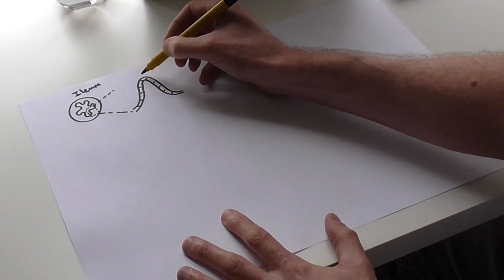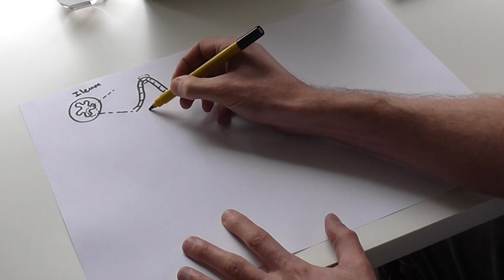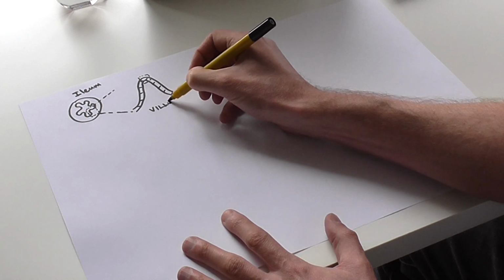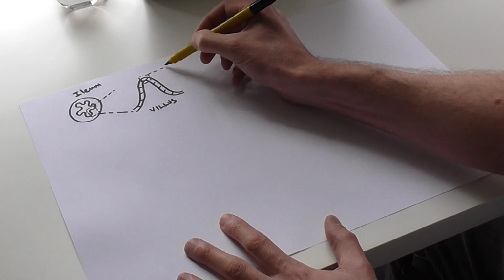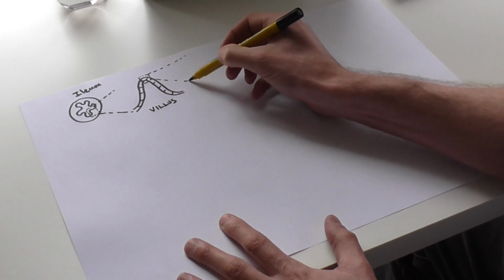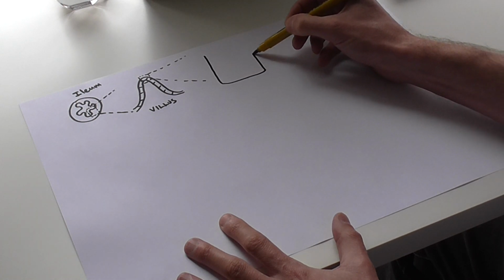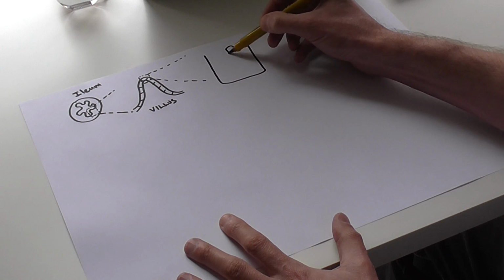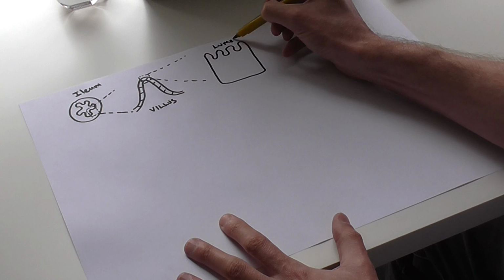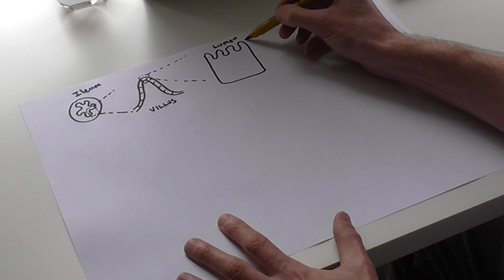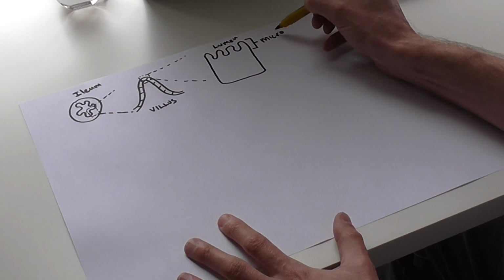So this is one epithelial cell, and if we have a look at one of these epithelial cells in a bit more detail, we can see that the membrane which faces into the lumen itself is highly folded, and we refer to that as microvilli.